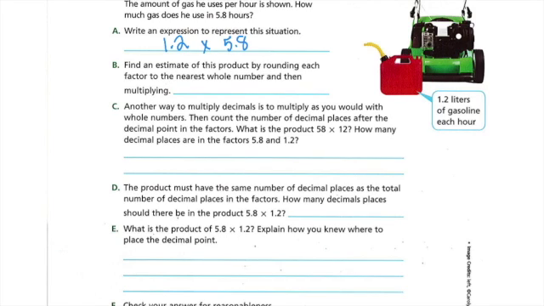Find an estimate of this product by rounding each factor to the nearest whole number and then multiplying. So 1.2, the nearest whole number would just be 1, because if we're going to round, 0.5 or higher goes up, okay? And then 5.8 is closest to 6. So my estimate is going to be 6.